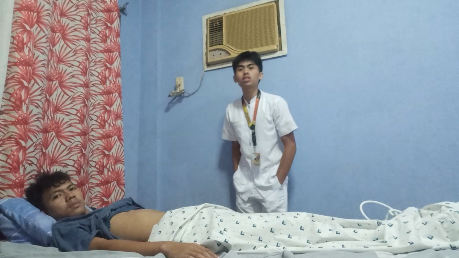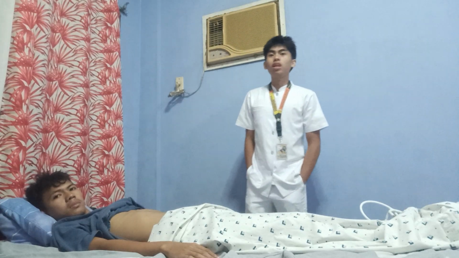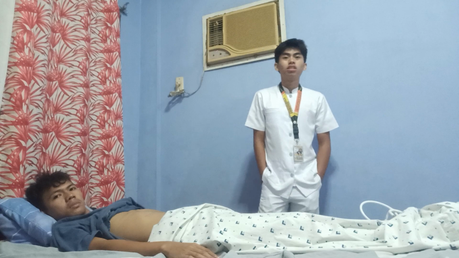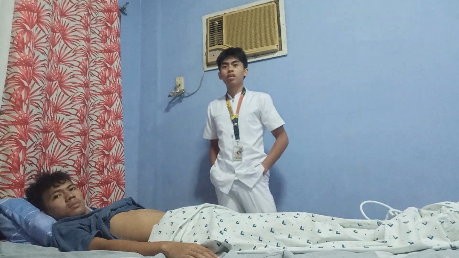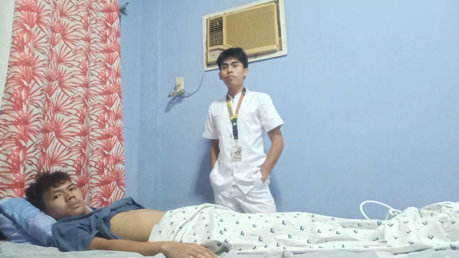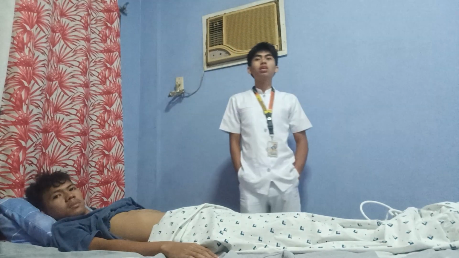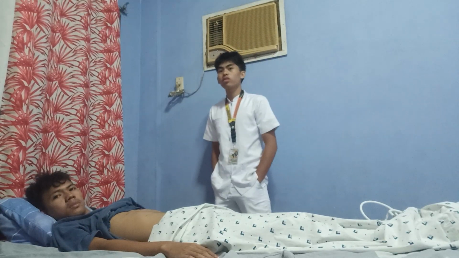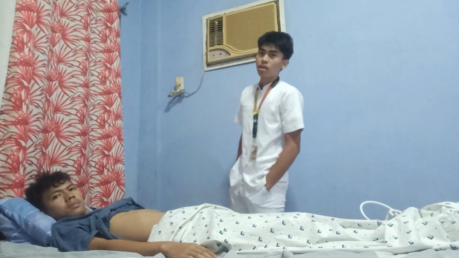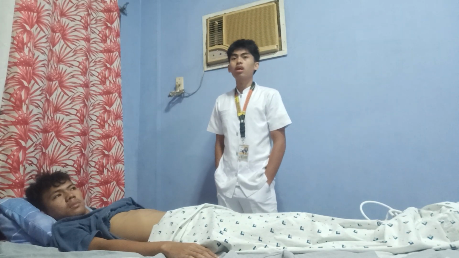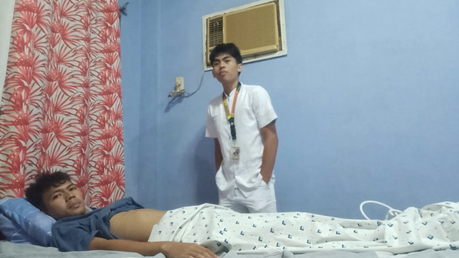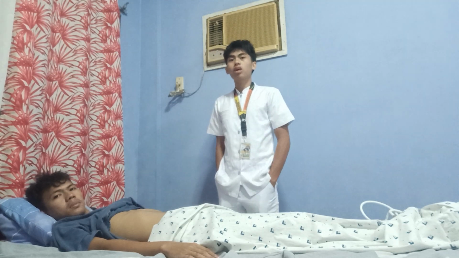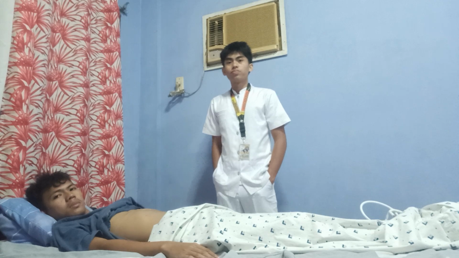Next is to percuss the span or height of the liver by determining its lower and upper borders. The technique to assess the lower border is to begin in the right lower quadrant at the midclavicular line and percuss upward. Note the change from tympany to dullness. Mark this point.